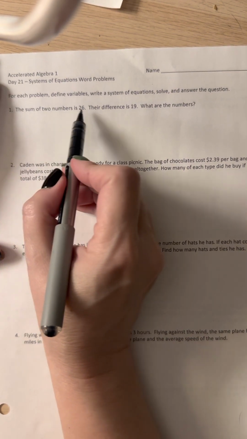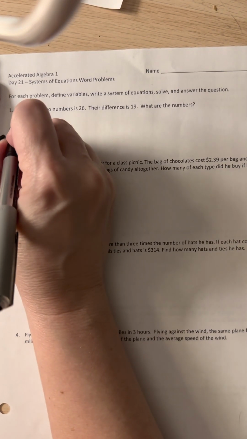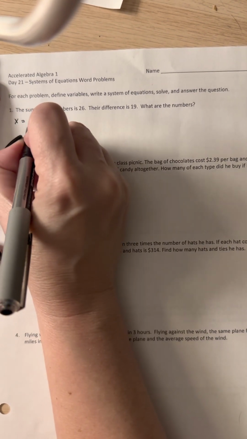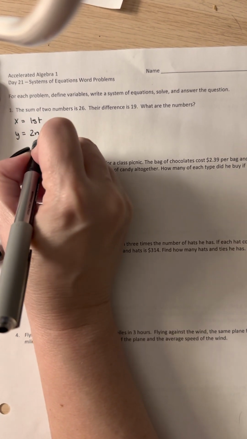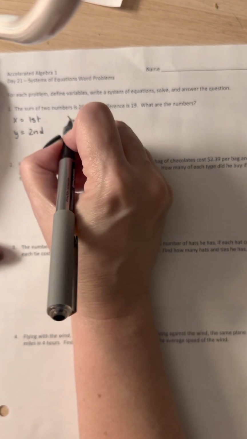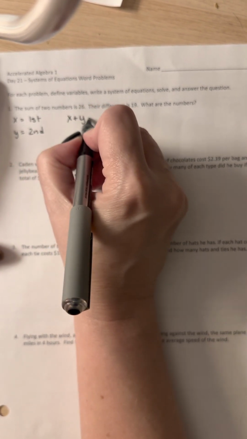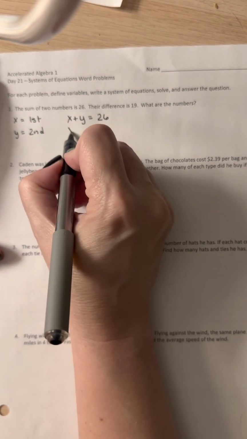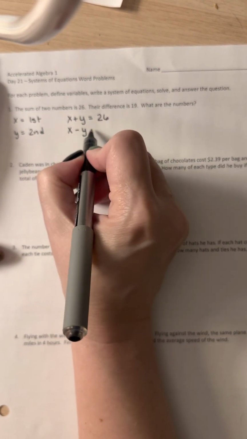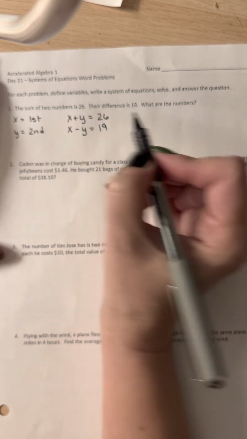It says the sum of two numbers. So I'm going to let x be the first number and I'm going to let y be the second number. The sum means x plus y, and "is" of course means equals 26. And then it says their difference, and so that's x minus y equals 19.